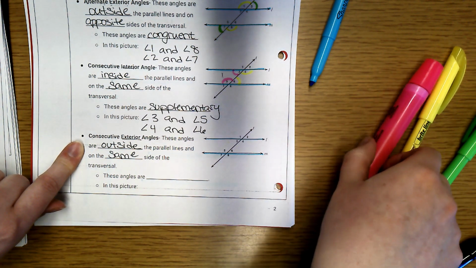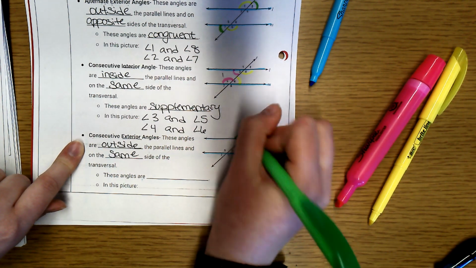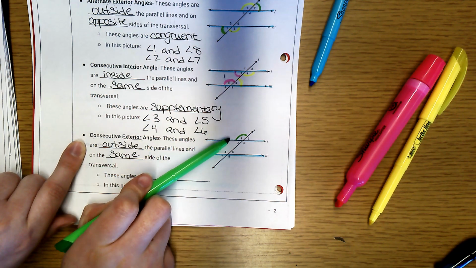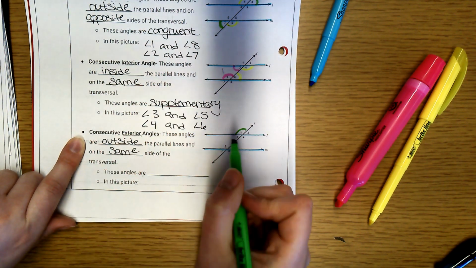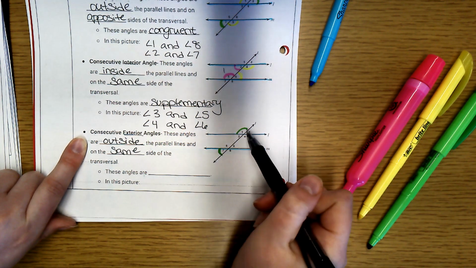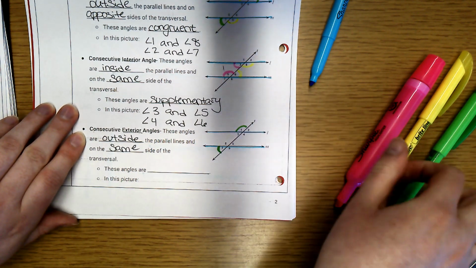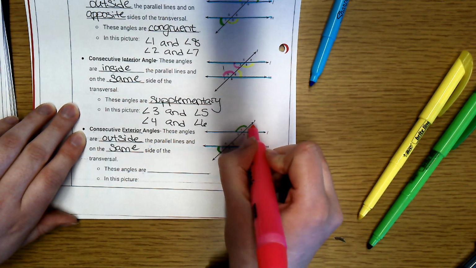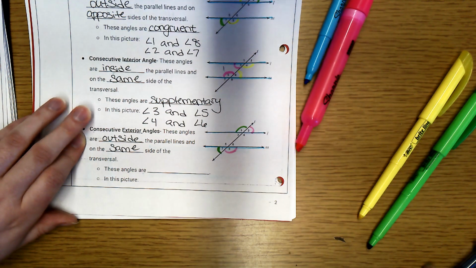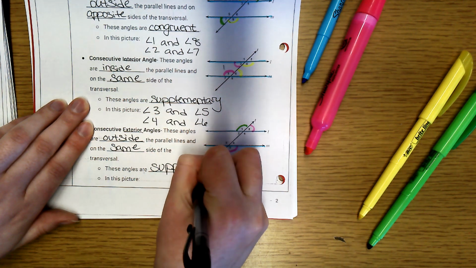Let's say I start with number 1. This is currently on the left side of my transversal. So the consecutive exterior angle that goes with angle 1 will be angle 7. Because they are both on the same side of the transversal, they're on the left side. And then on the other side, there's angle 2 and angle 8. These angles are still supplementary.